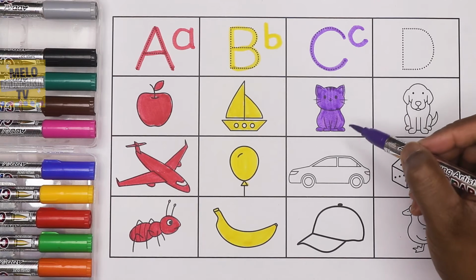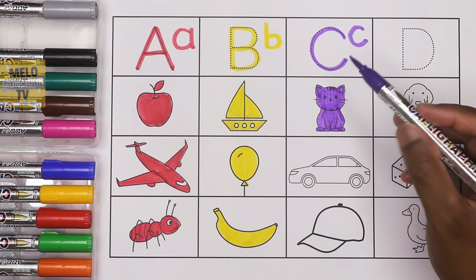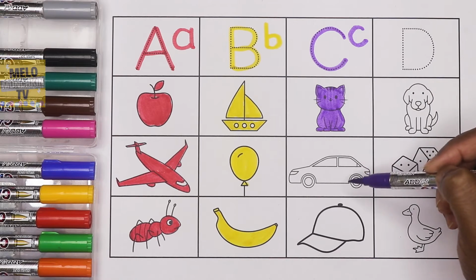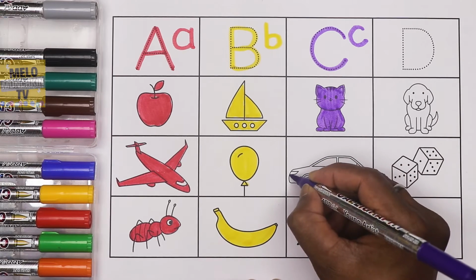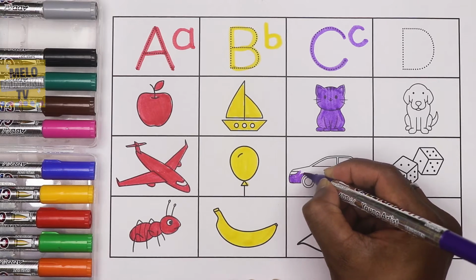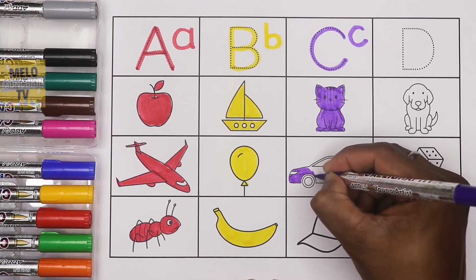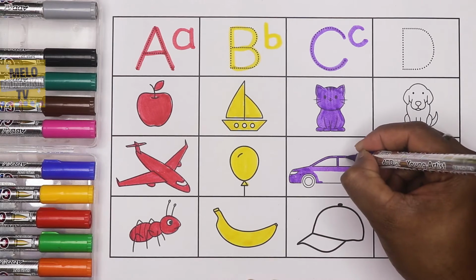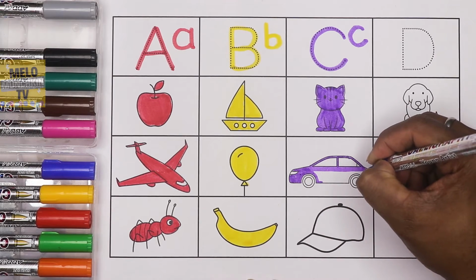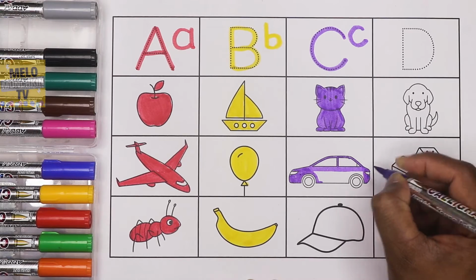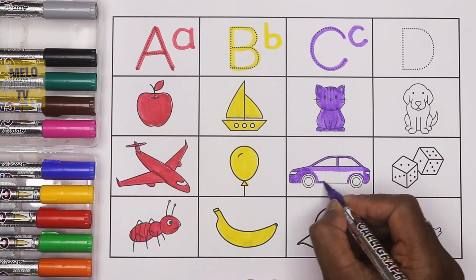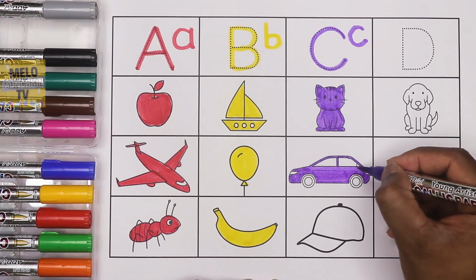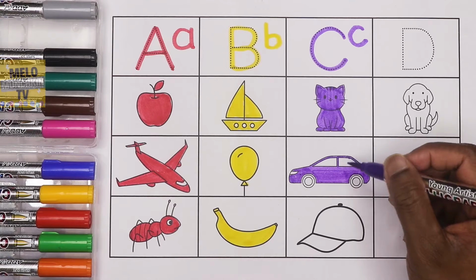Okay, this is cat. Starts with the letter C. C for cat. Next, C for car. Okay. So this is car. Starts with the letter C.